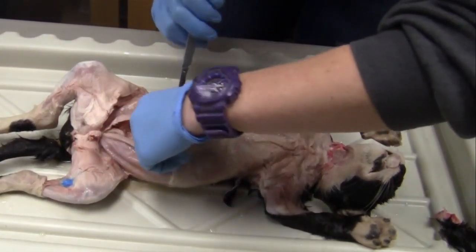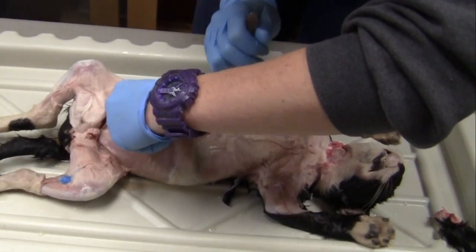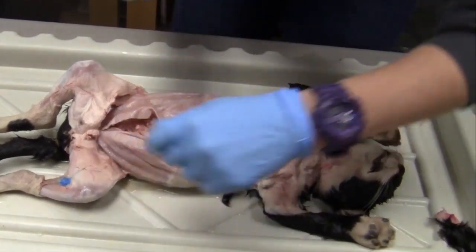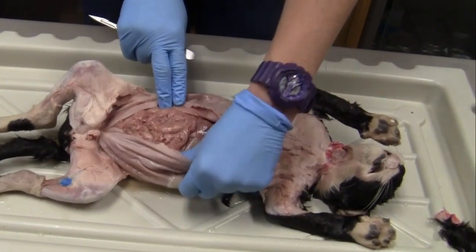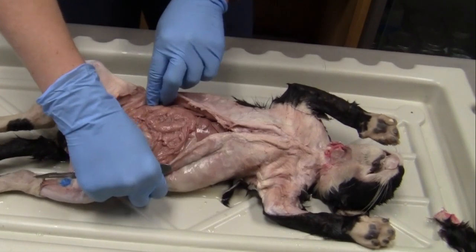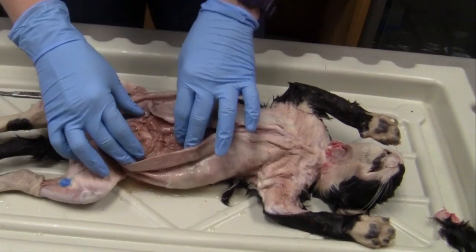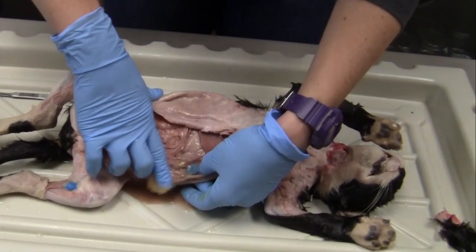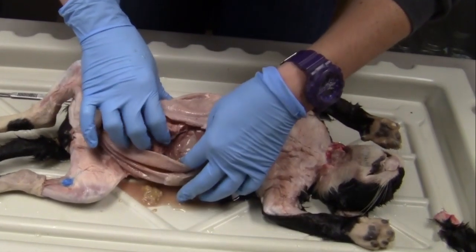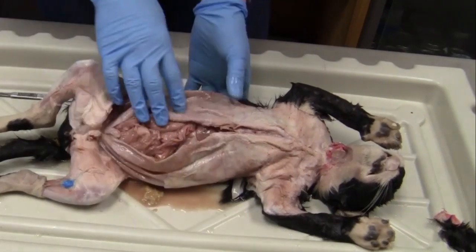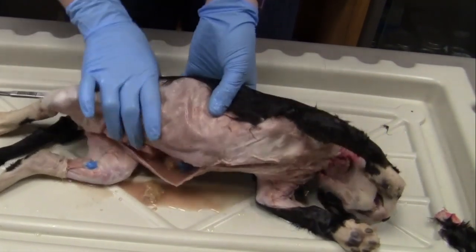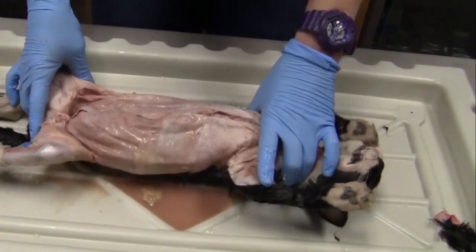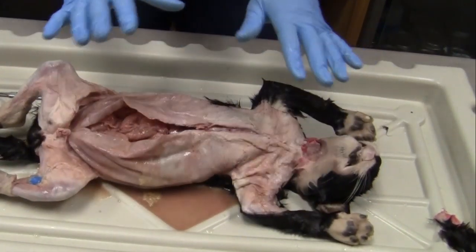That way you're not actually touching any of the abdominal cavity with your scalpel. Okay, so we get into the abdominal cavity here, and oh, looks like it had a little bit of blowout in the stomach. So you're going to have some juices. If it ever gets too much, you can just kind of dump your cat out. And you're going to encounter that probably a lot.